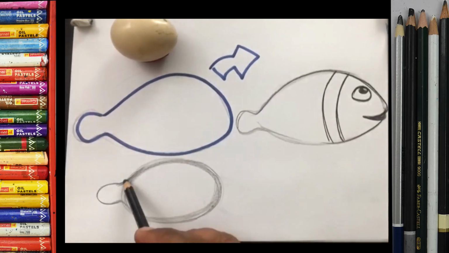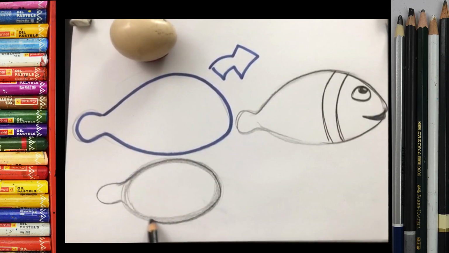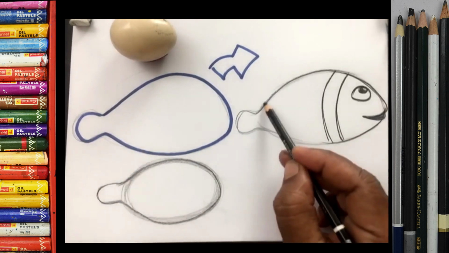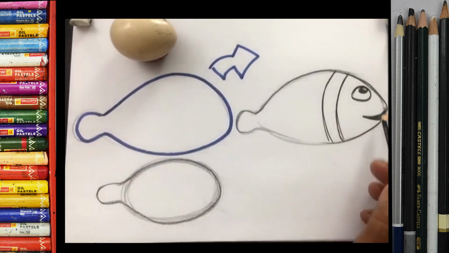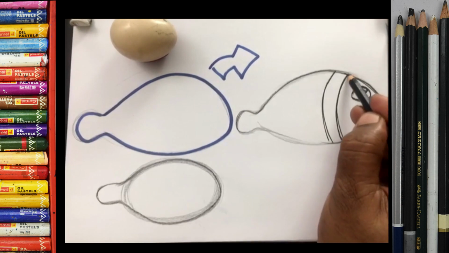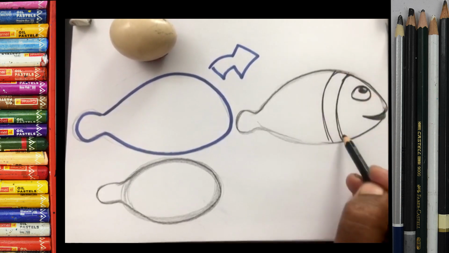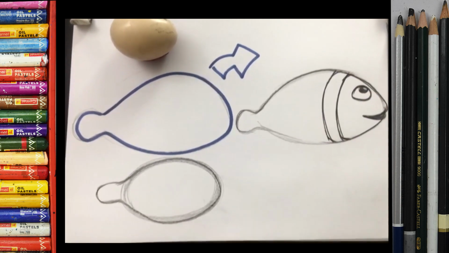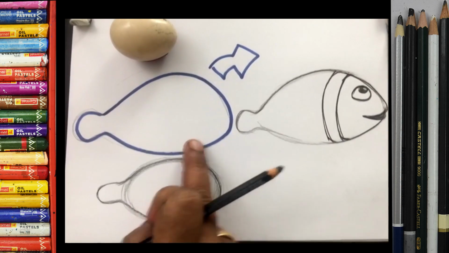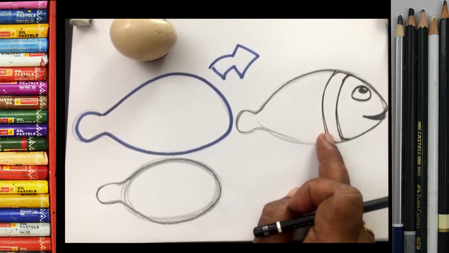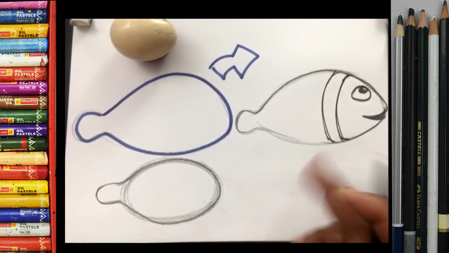First make the basic shape. This is the basic shape. And on the basic shapes we are creating the character. So you guys understood this technique? If you understand the basic shapes, it's very easy to draw this shape. Then now the second, I create.